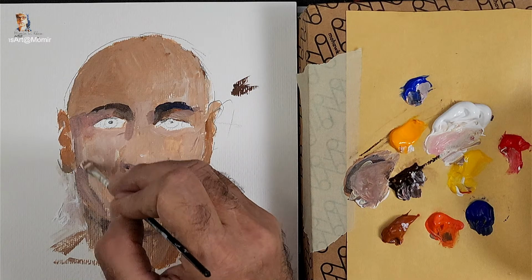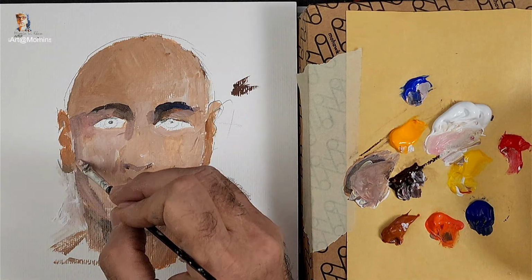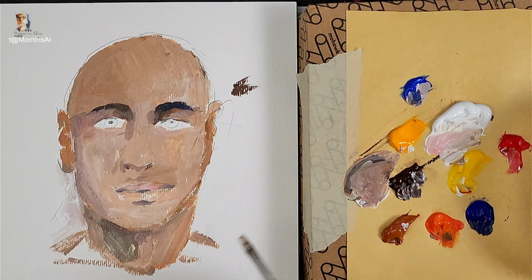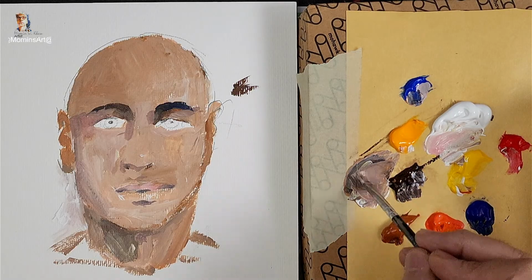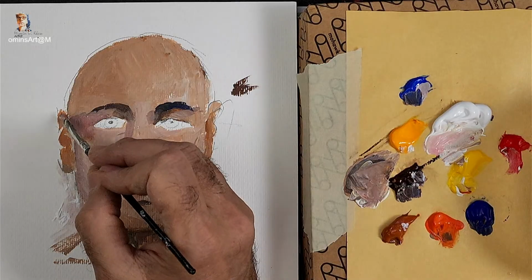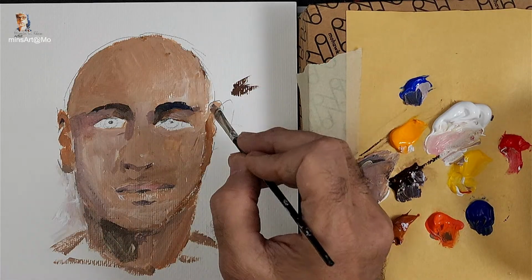Let's see how much I can do. Let's do some dark color. Let's get some Van Dyke brown and sepia color. Let's put some into the ears.